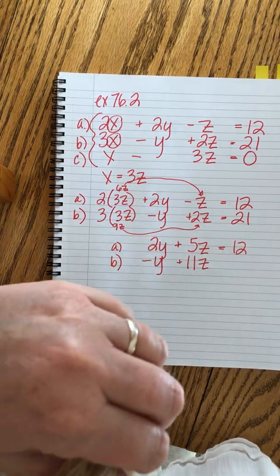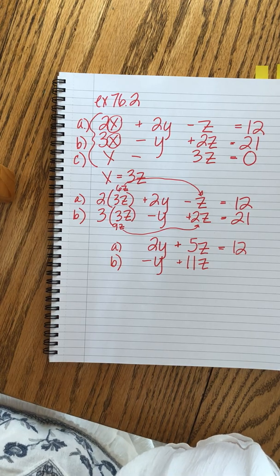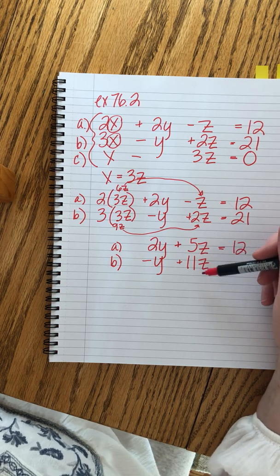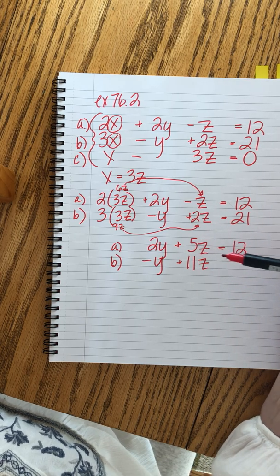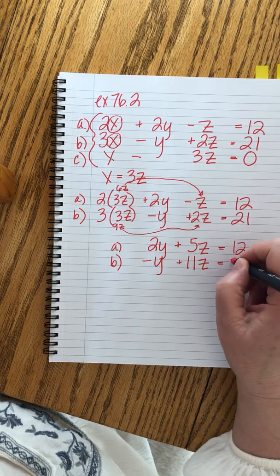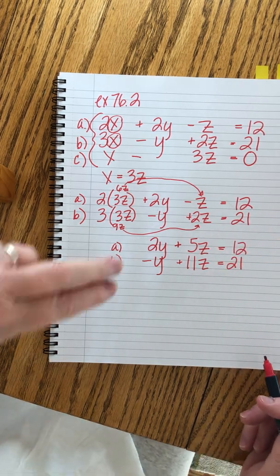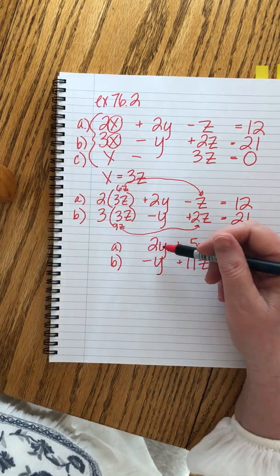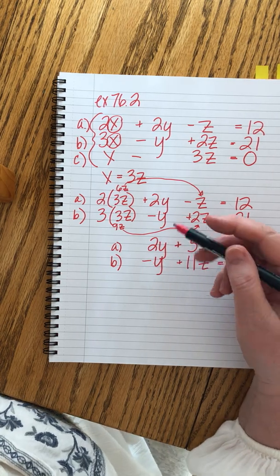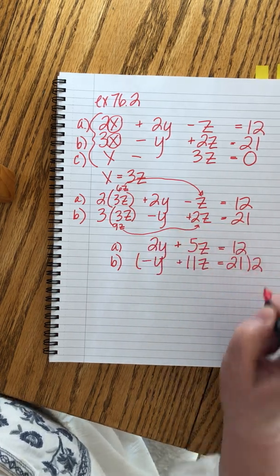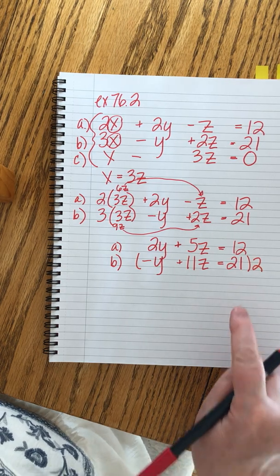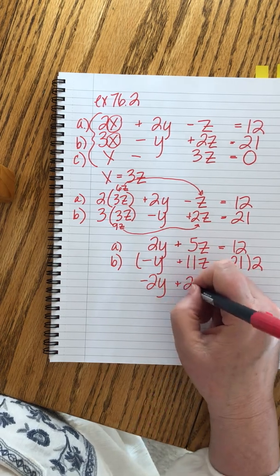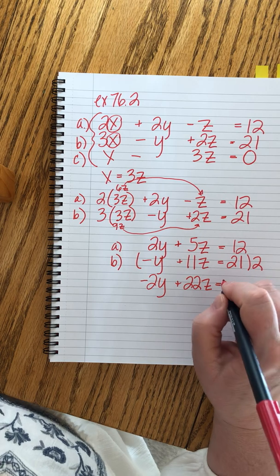What do we want to do to make these guys manageable? Well, as I glance down the columns, I see, man, this one would be a lot of work. We'd have to multiply by 11 and 5, and one of them would have to be negative. Oh, I forgot the last part of this. But the y term, it's the first term now because we eliminated our x's. Our y term is pretty straightforward. We can just multiply B by 2, right? And that will come out to minus 2y plus 22z equals 42.